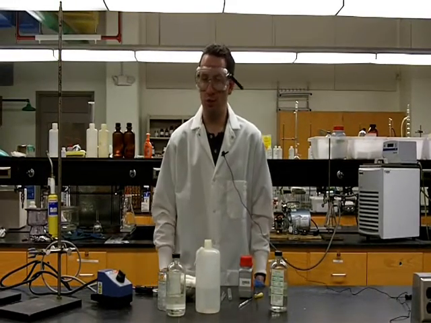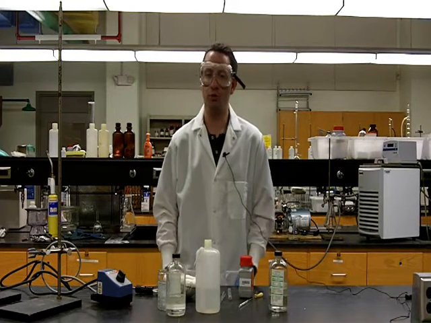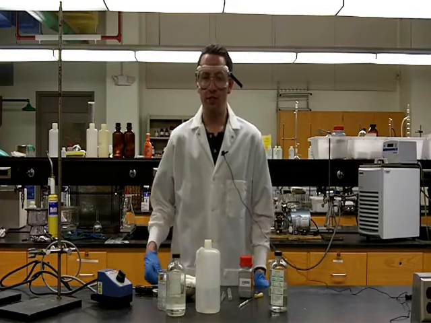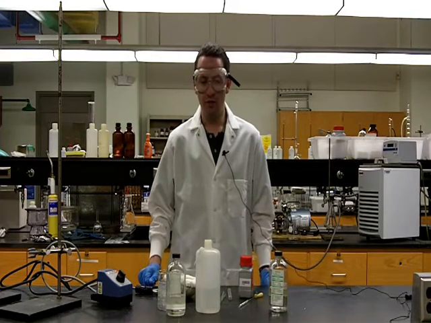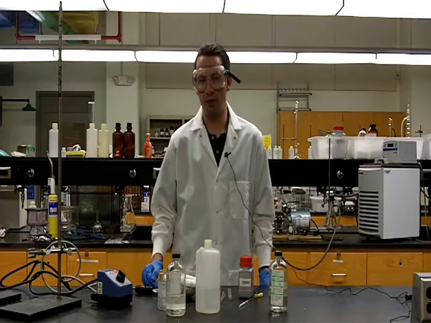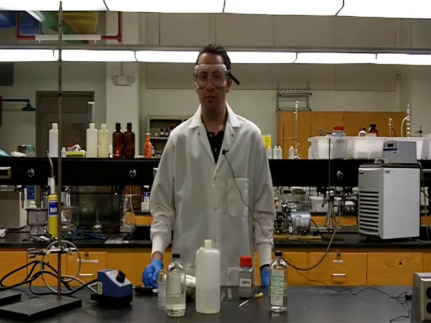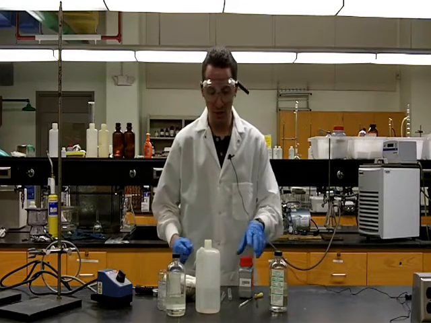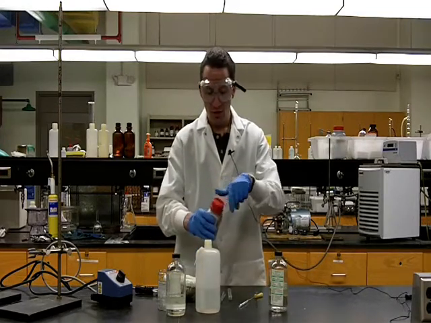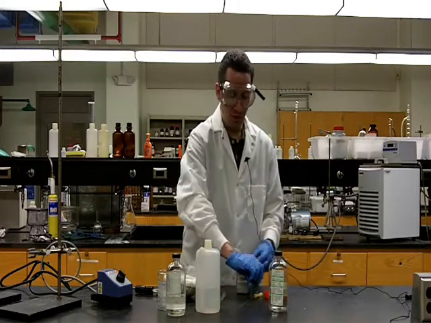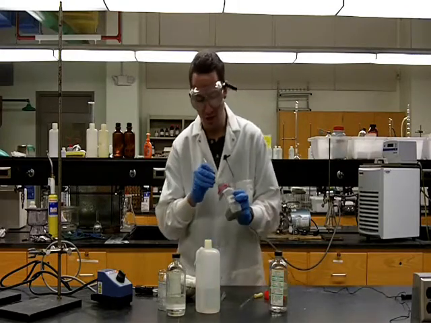Secondly, any impurities should be either completely soluble in the solvent at any temperature or completely insoluble at any temperature. Third, the solvent being used should not react in any way with the compound being recrystallized. And finally, the boiling point of the solvent should be below the melting point of the solid.